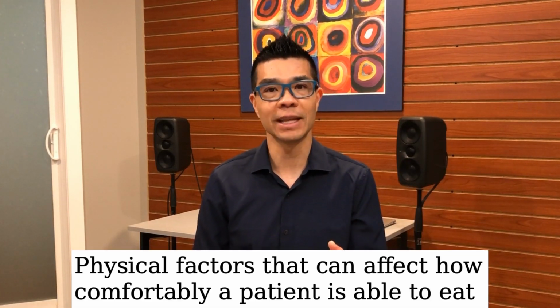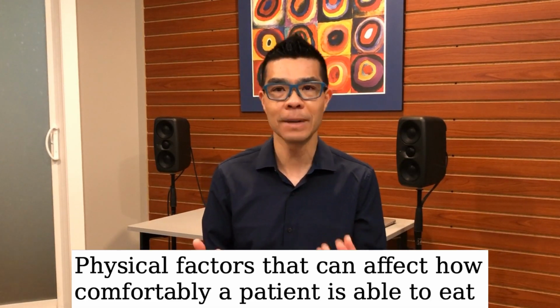The loss of appetite can have many causes. Sometimes the causes are more visible. There can be physical factors that can affect how comfortably a patient is able to eat. For example, a dry mouth or having ulcers inside of the mouth can make it difficult or painful to eat. And this is commonly seen in patients undergoing chemotherapy.